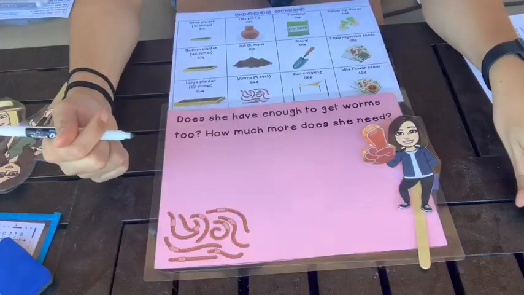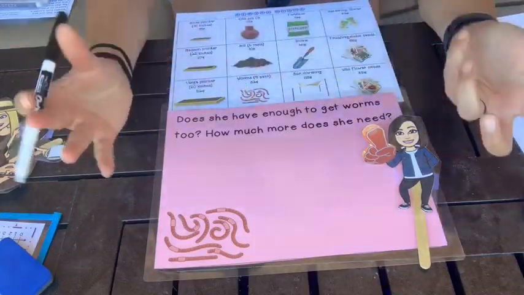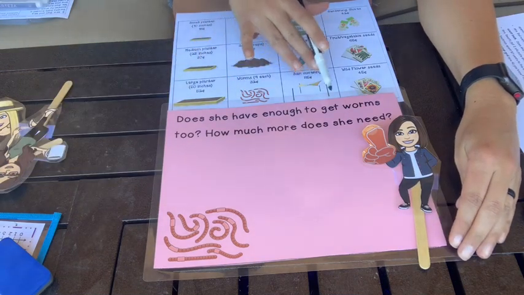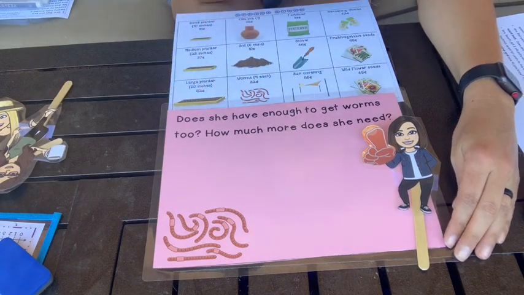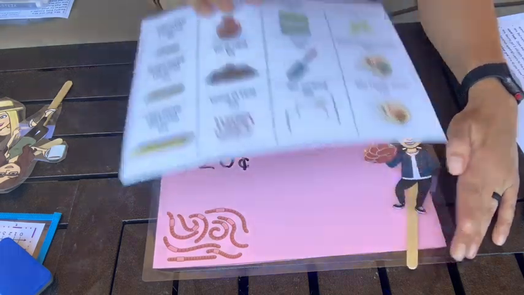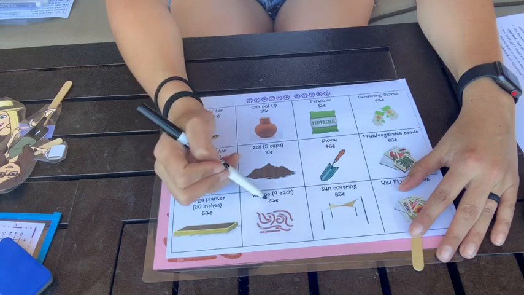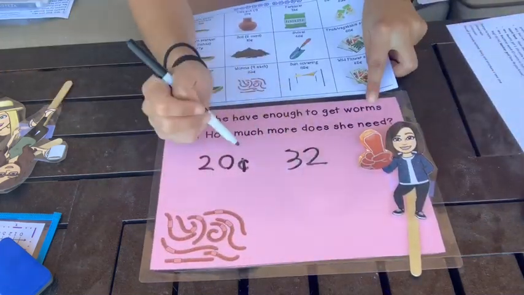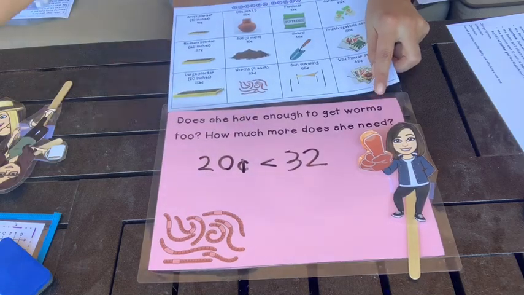Now with all her change, Miss Bell thought, well, maybe while I'm here, I could also get worms. So she wondered, does she have enough to get worms too? How much more does she need? So she was left with 20 cents. Let's see how much the worms are. Okay, the worms are 32 cents. Does she have enough? Well, 32 is greater than 20, so no, she doesn't have enough.